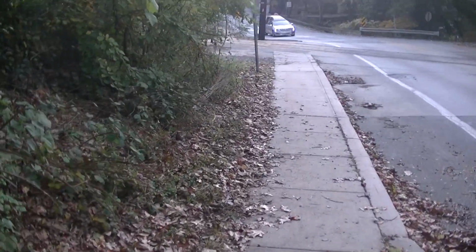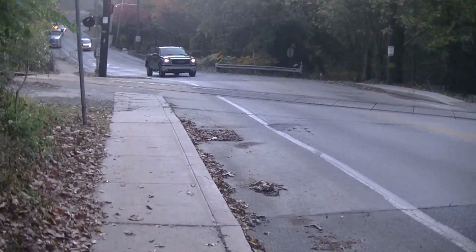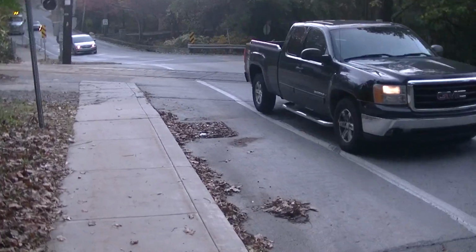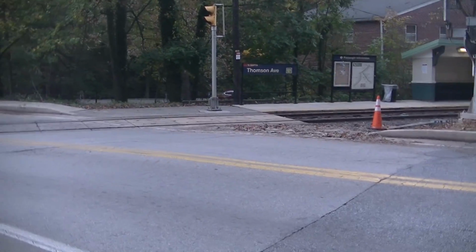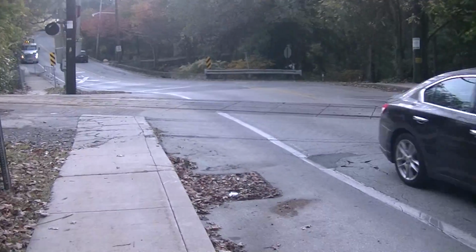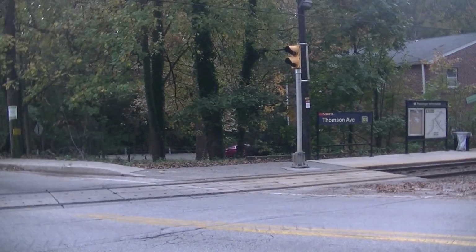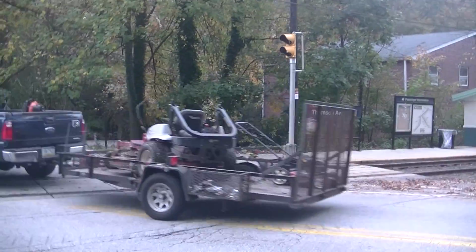So this is the Thomson Avenue trolley stop, and this trolley line is the Route 101, or SEPTA Route 101, and it goes all the way through to Media.